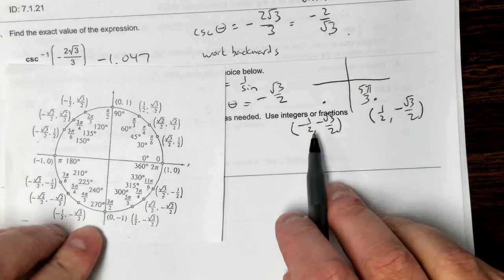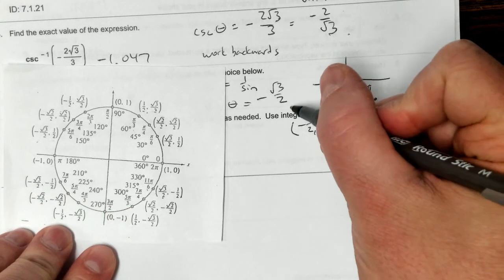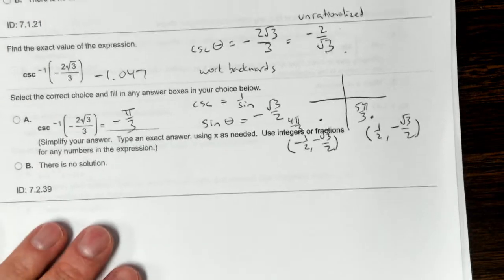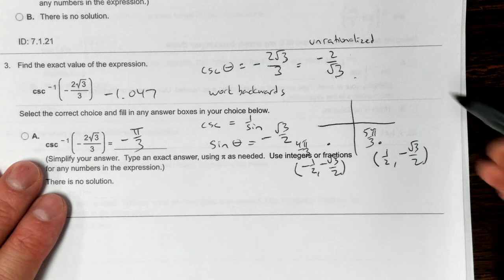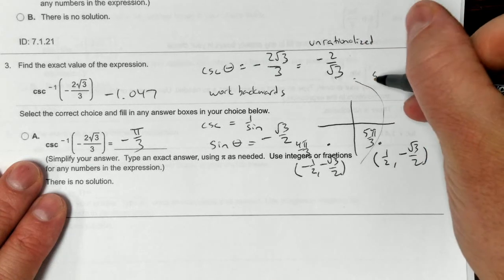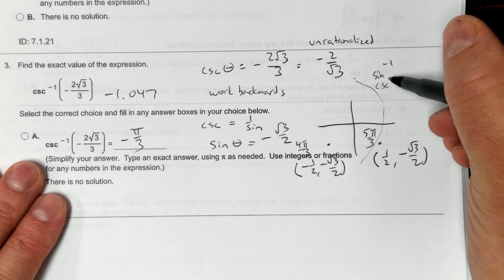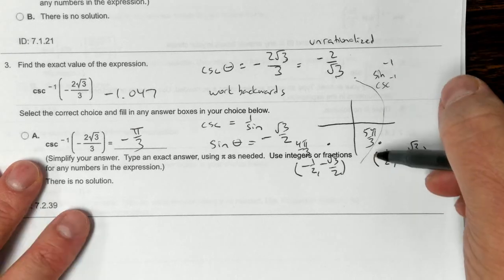And this one would be at 4 pi thirds. So we know that sine negative 1 is only available in that, and so cosecant negative 1 would also just be in that interval.